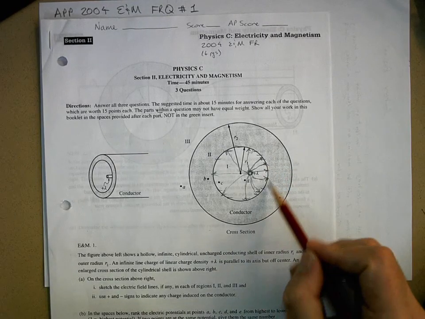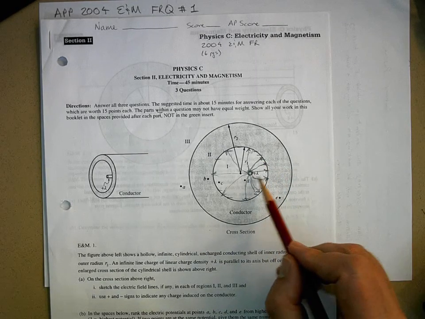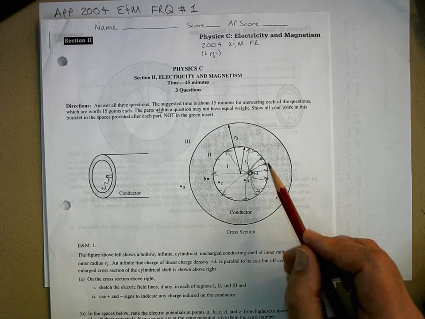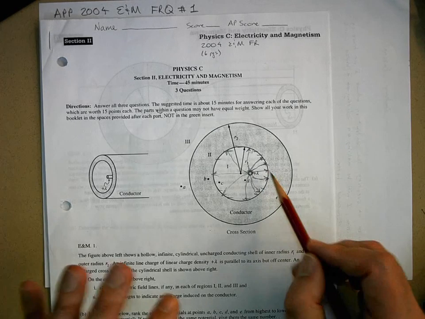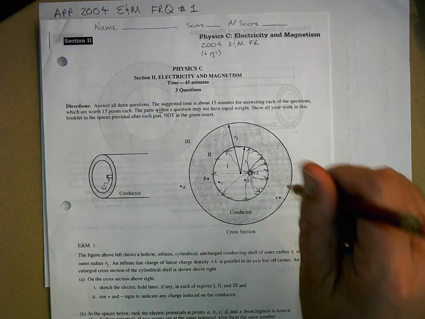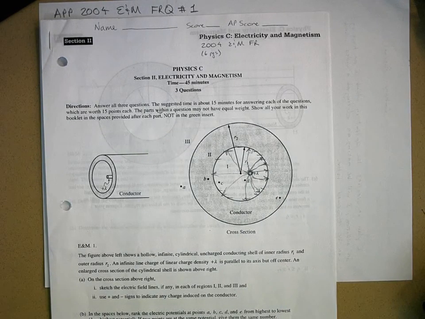Now, how do I know that they're more crowded right here? Well, it's closer to the charge. The field's going to be stronger there because it's just closer. But it's got to terminate there, because what do you know about conductors? If you have an electrostatic condition, there is no electric field inside that conductor.